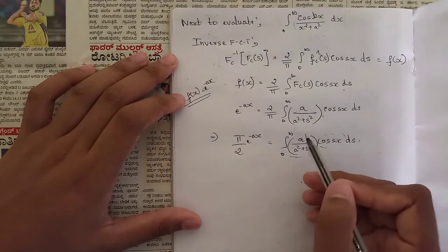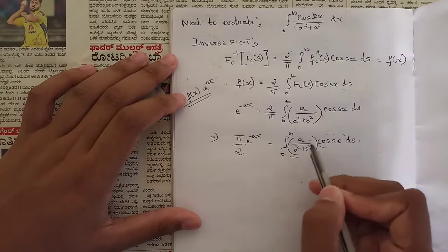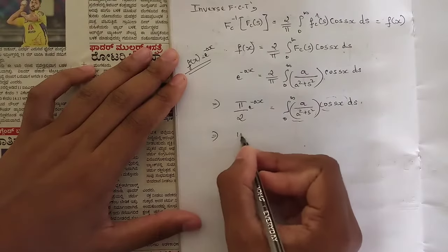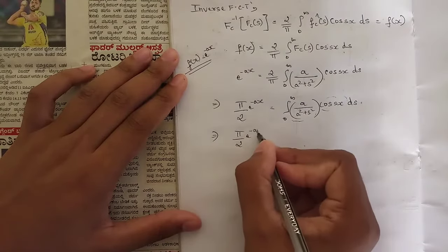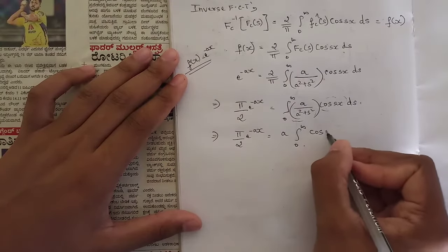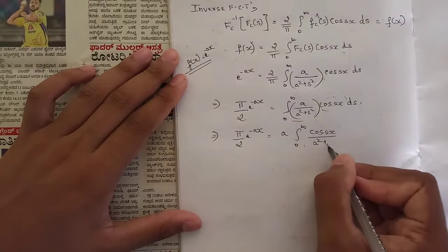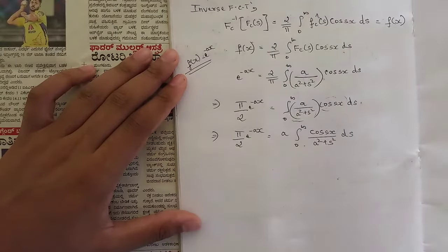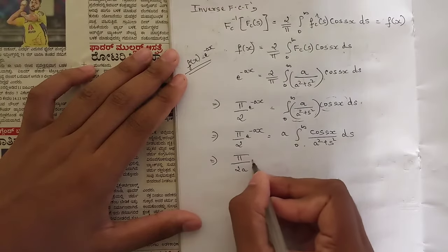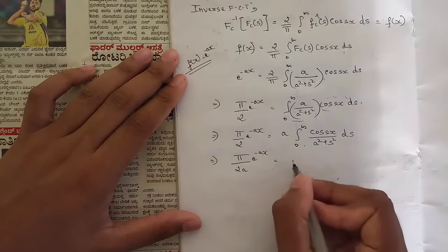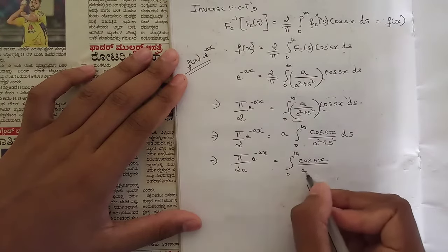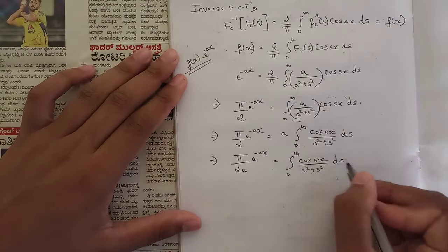This a is disturbing us, so we can consider this a as constant and take it outside the integral, that is a into 0 to infinity cos sx divided by a square plus s square into ds, and now take this a to the other side, that is pi by 2a e power minus ax is equal to 0 to infinity cos sx divided by a square plus s square into ds.